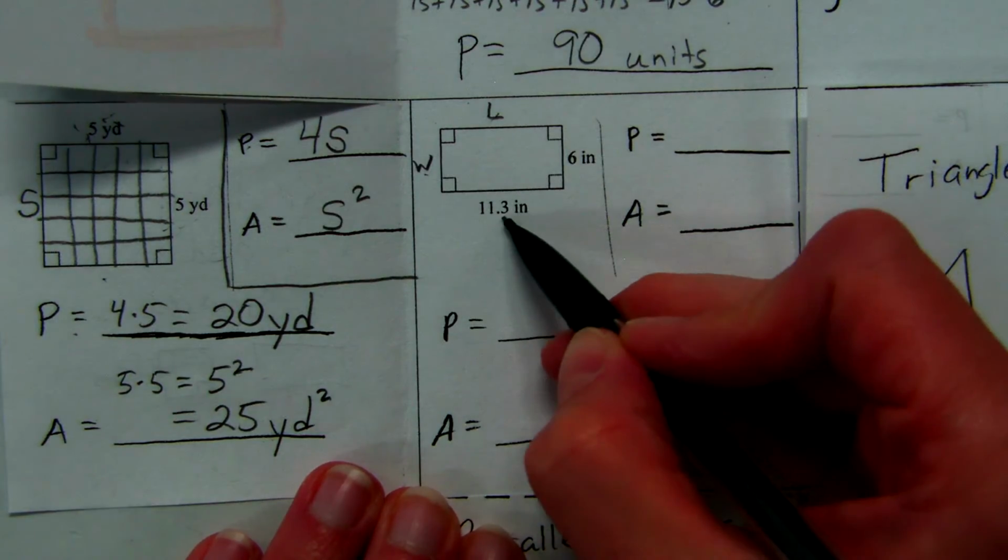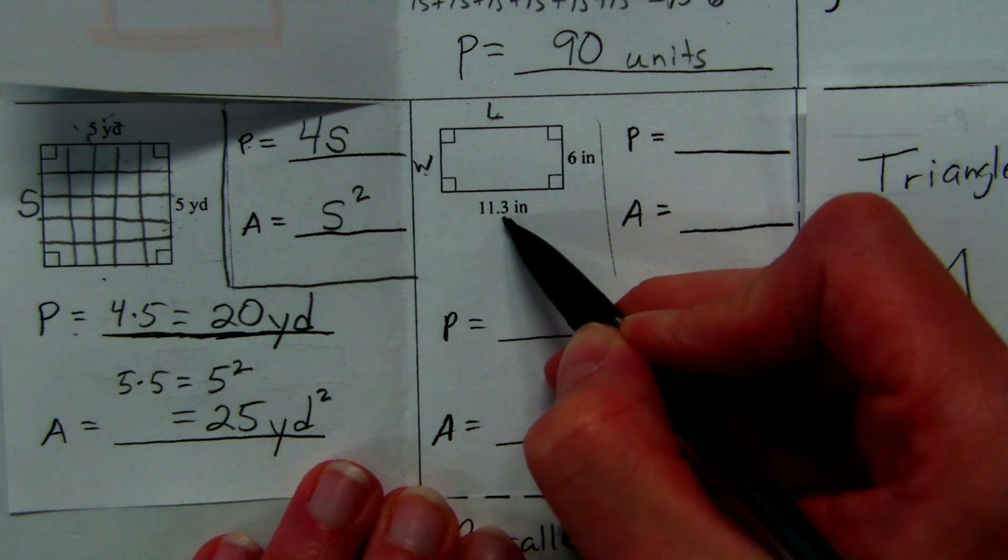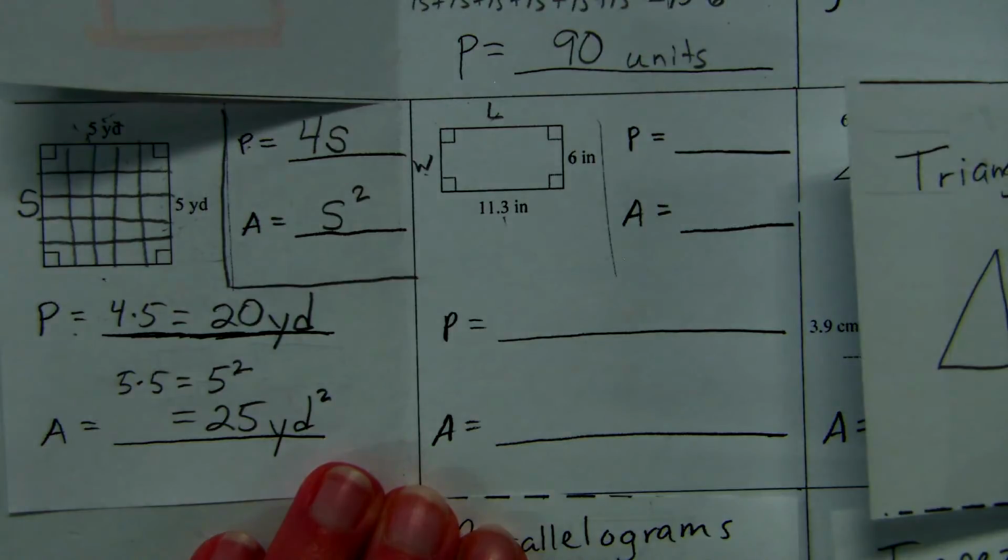Look, I wouldn't even want to draw the squares in this. There's a 0.3. I'd have to do 0.3 of an inch on there.